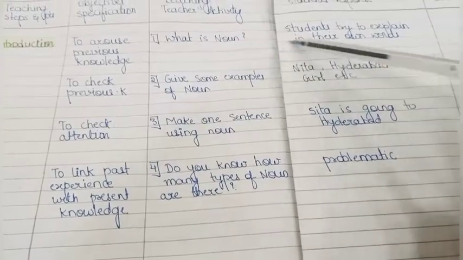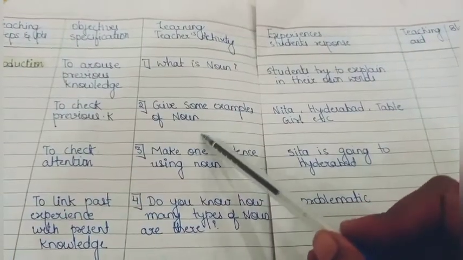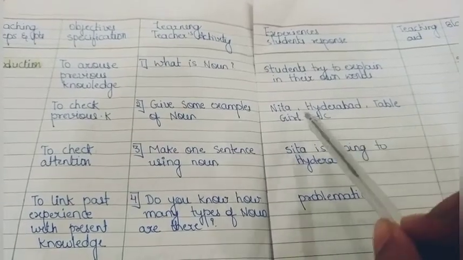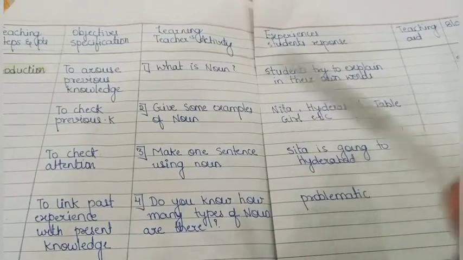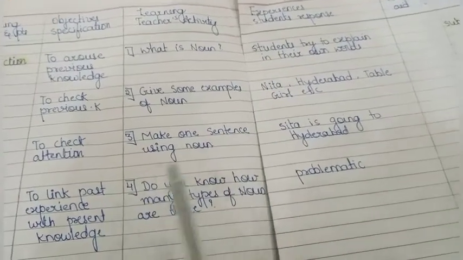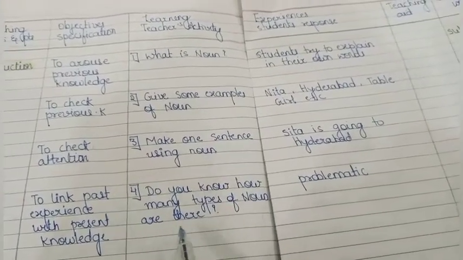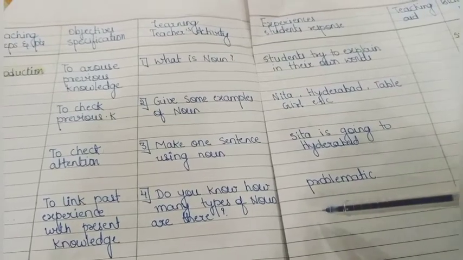What is noun? Students will try to answer. Give some examples of noun. Then students will try to answer. Make one sentence using noun. Then students will try to make a sentence using a noun. Do you know how many types of noun there are? It would be problematic for students.